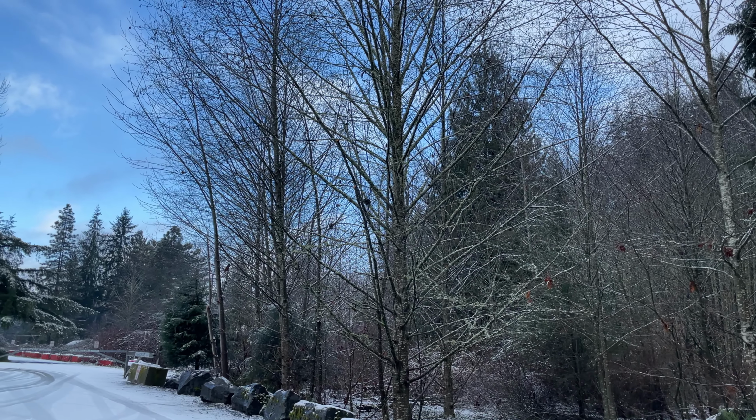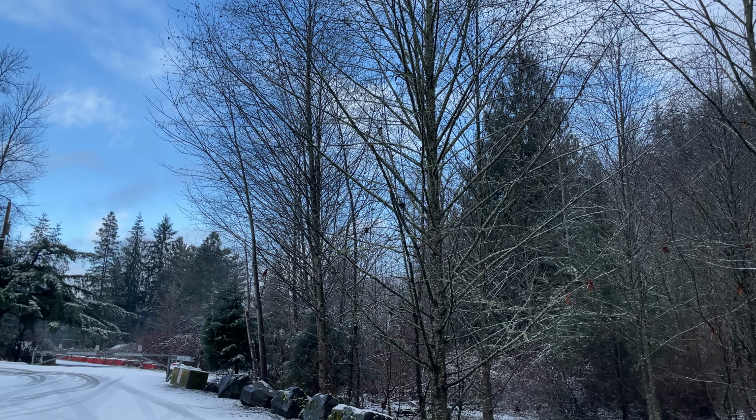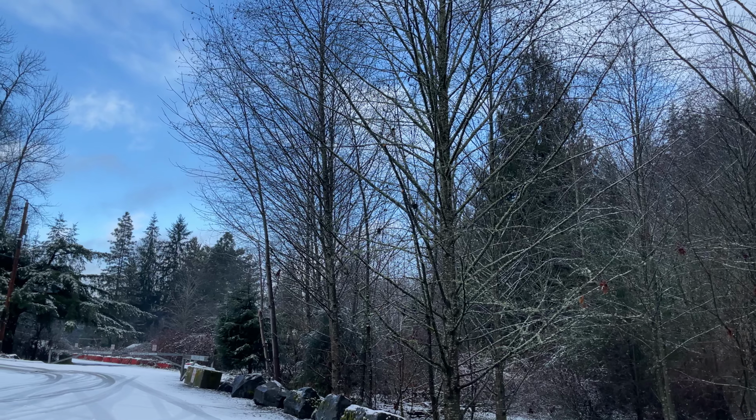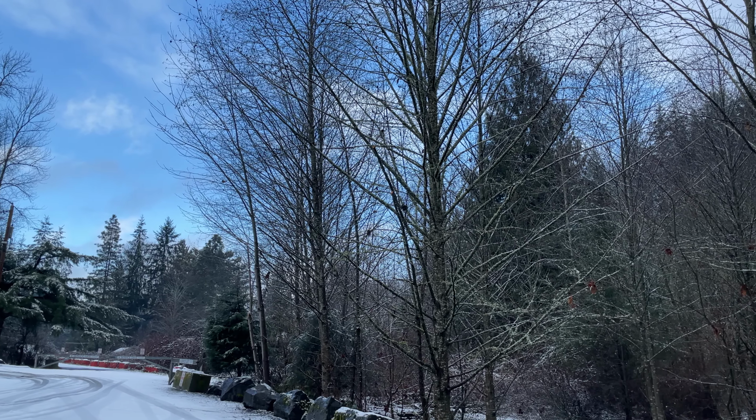Since we're actually getting some blue sky up here too, I'm going to try to take some shots of the bare branches, because they're silhouetted, not really silhouetted, but almost silhouetted against the sky. I'll see how these turn out.